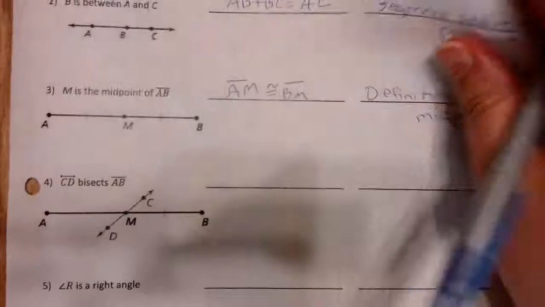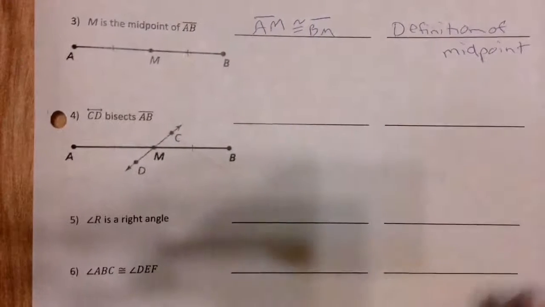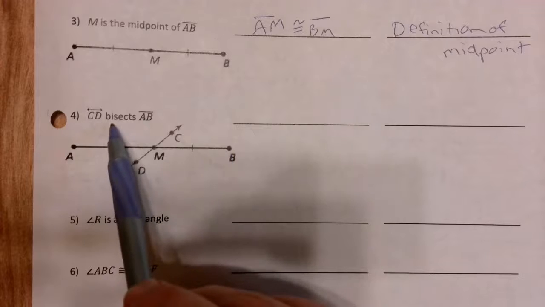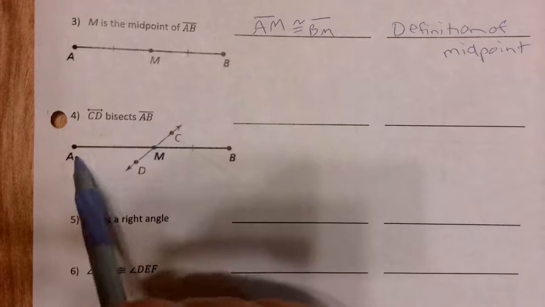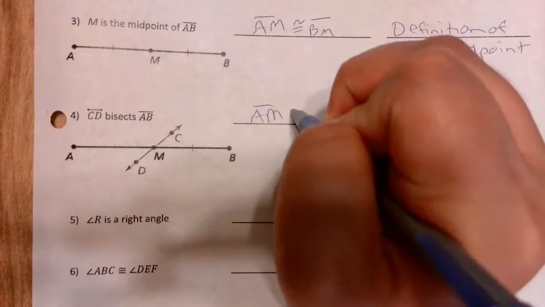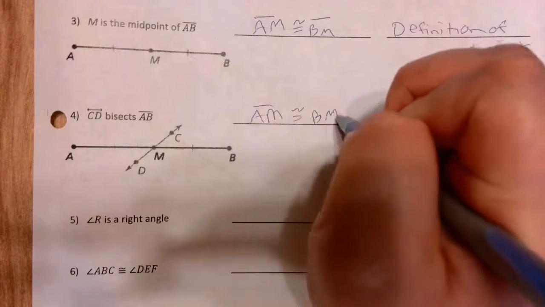So the next one, line CD bisects line segment AB. What does that mean about this picture? It bisects AB. Well, bisect means to cut into two congruent pieces, so that means that AM is congruent to BM.